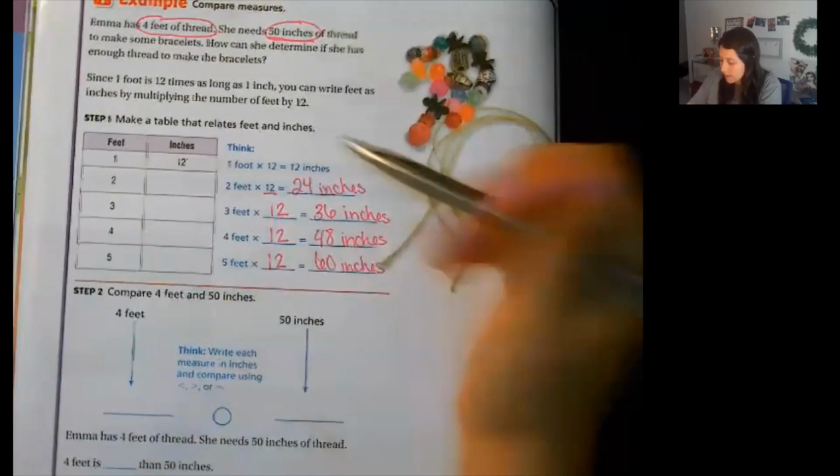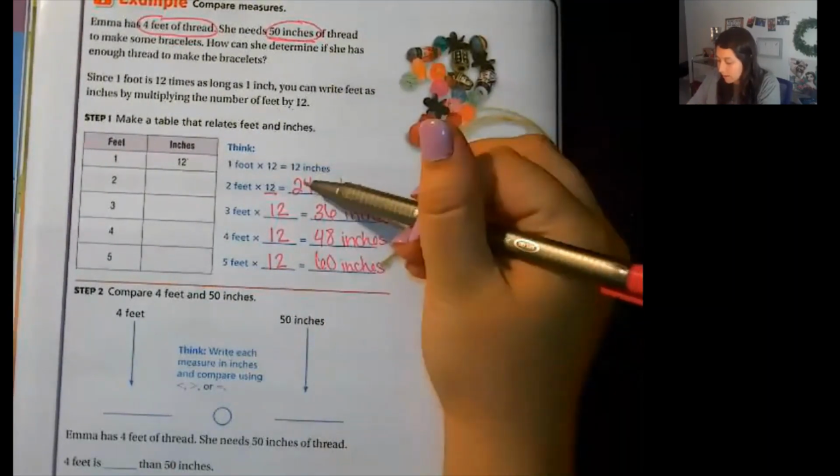Okay, and we're going to take these numbers that we have over on our equal side, and we're just going to put those into the chart. You don't have to write inches after them because there's already inches up here at the top that tells me that is what I'm looking at on this side of my chart.